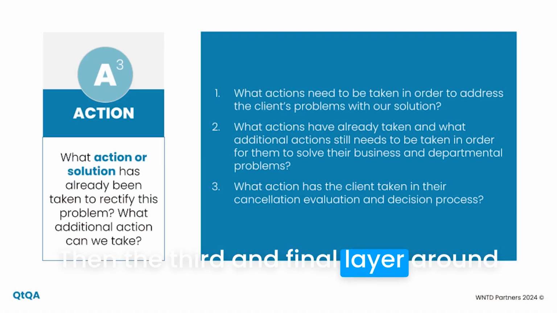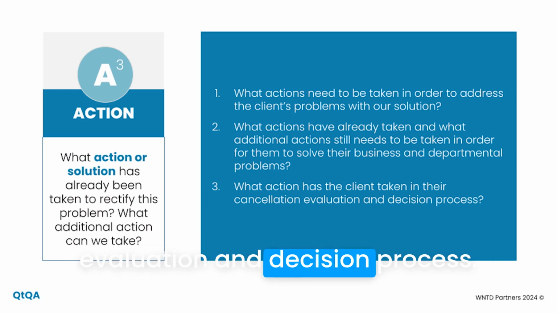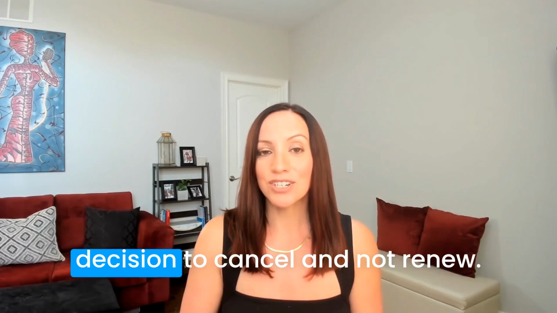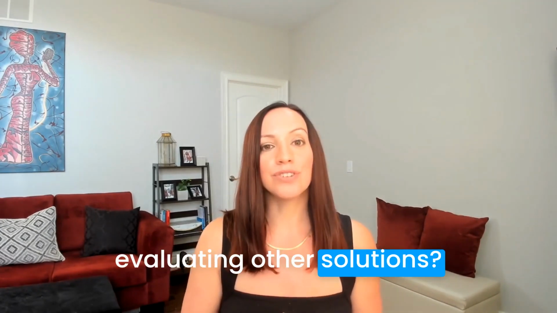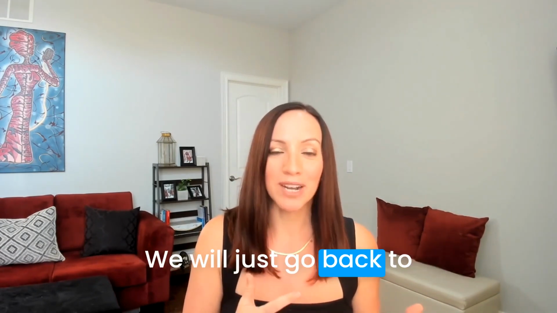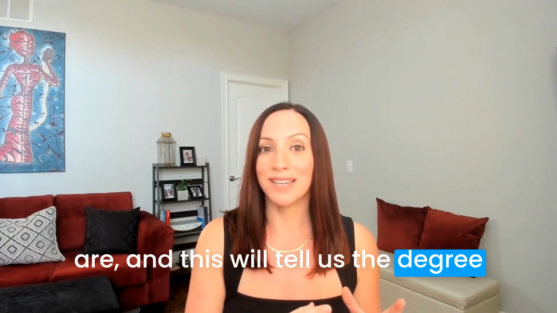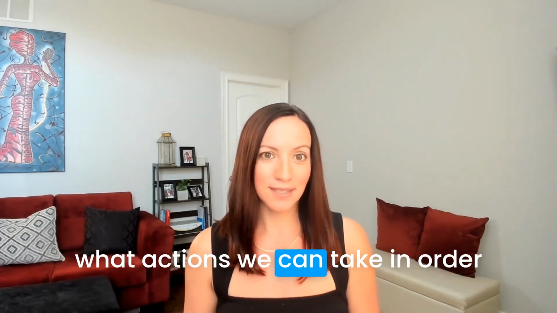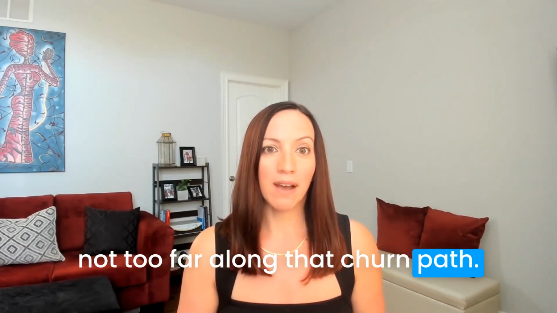Then the third and final layer around action is what action has the client taken in their cancellation and evaluation and decision process. So this helps us assess where they are in their evaluation and decision to cancel and not renew. Have they already started evaluating other solutions? Are they just considering, maybe this isn't working for us, we will just go back to what we were doing before? We need to really assess where they are, and this will tell us the degree of the churn risk and if we have a chance of saving it, and it'll help inform what actions we can take in order to help prevent this churn if they're not too far along that churn path.